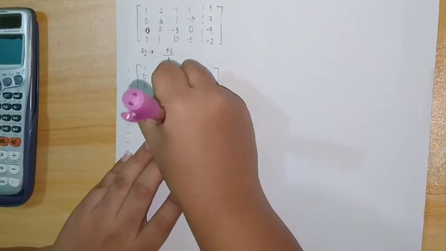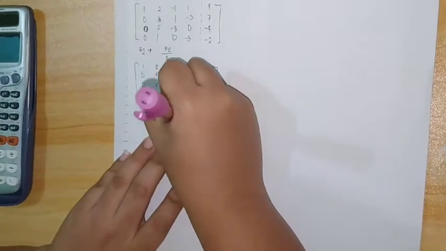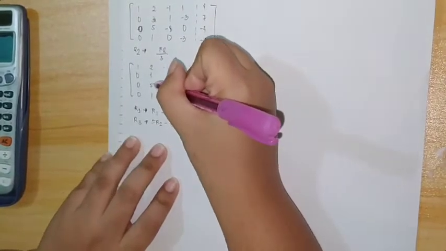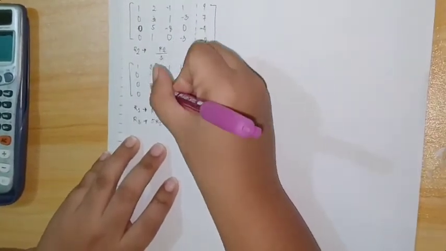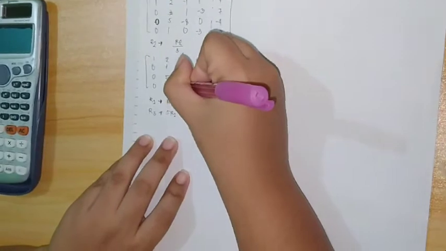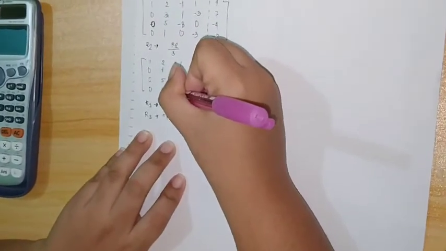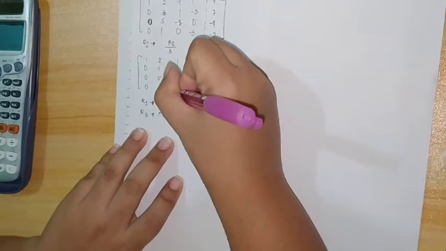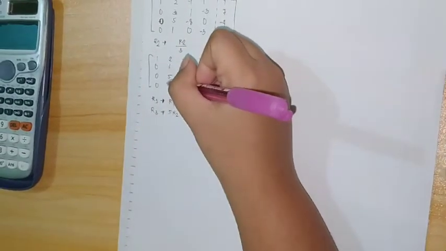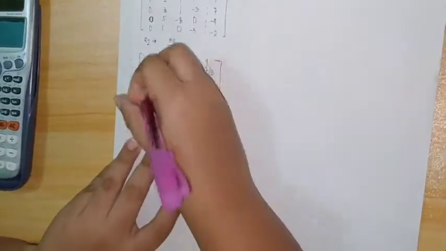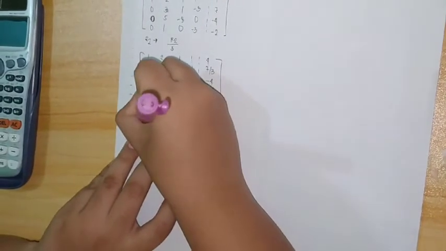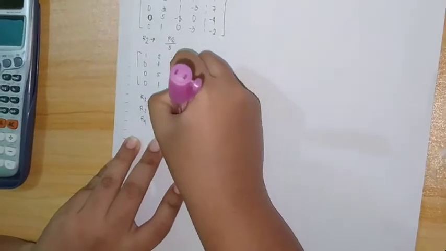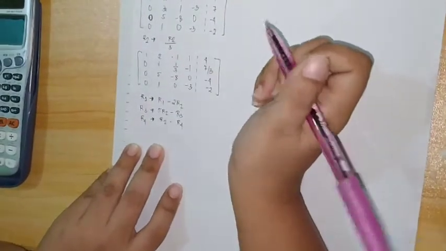For the next row, to make this 0, we will again subtract R2 from R4. So the new R4 will be R2 minus R4.